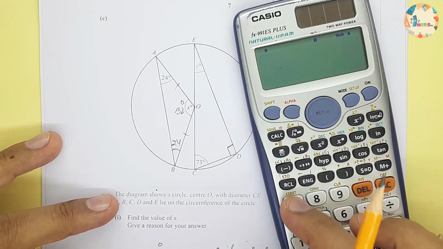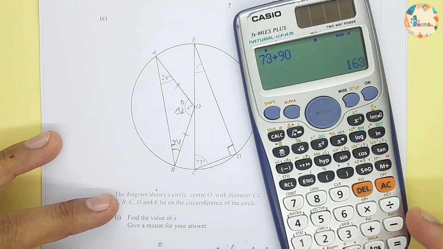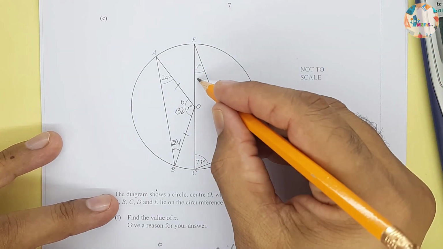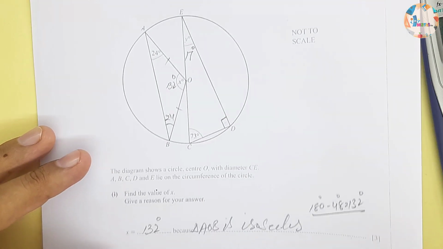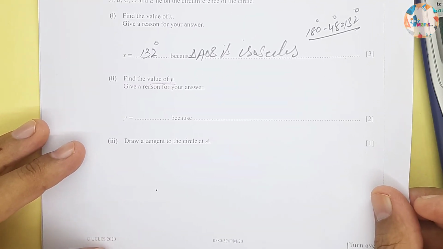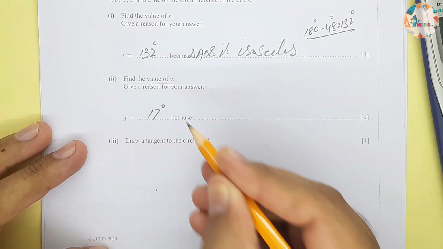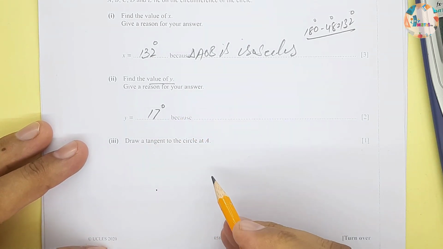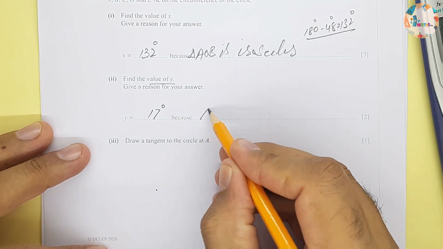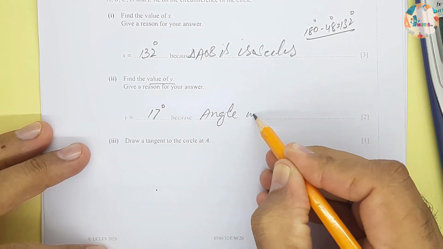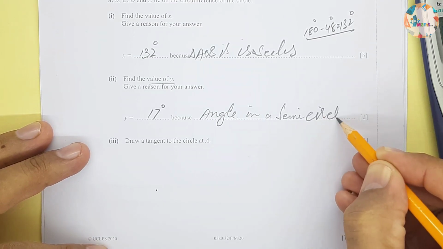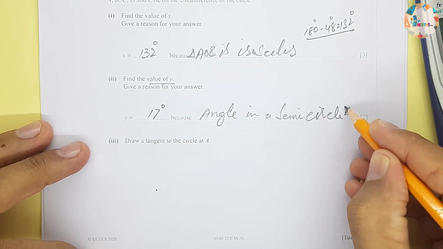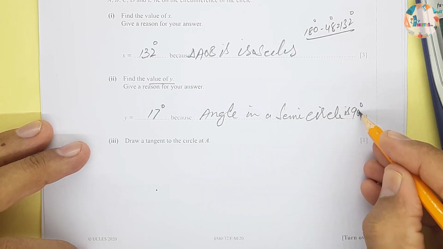So y will be: 73 plus 90 is equal to this, so 180 minus that answer will be 17. So this angle will be 17 degrees. Hopefully you got this as well. So we'll mention here the angle required, y, is 17 degrees, and the reason: angle in a semicircle is 90 degrees. This will work.